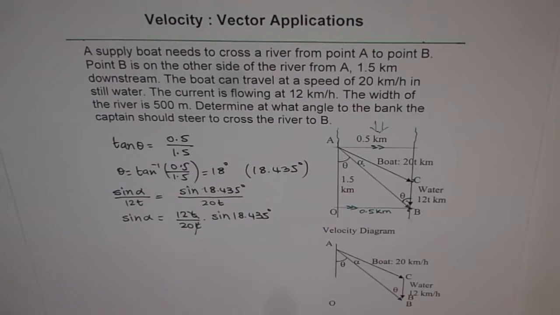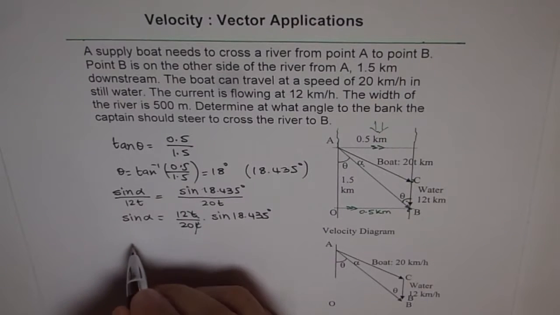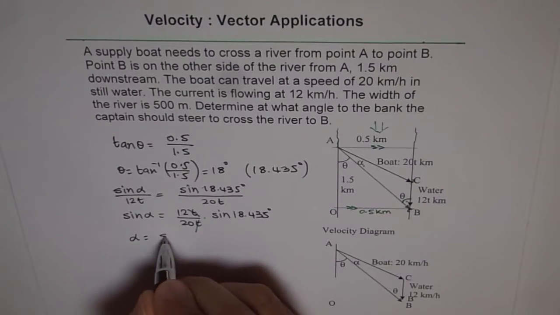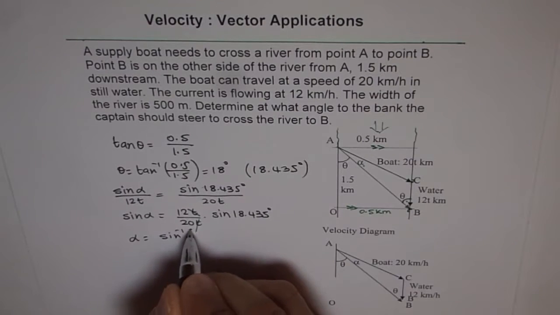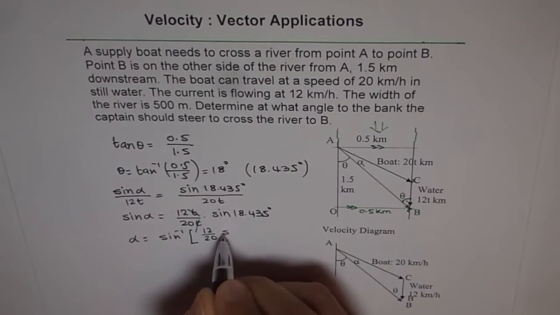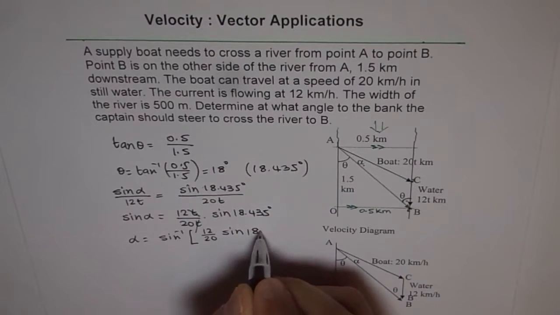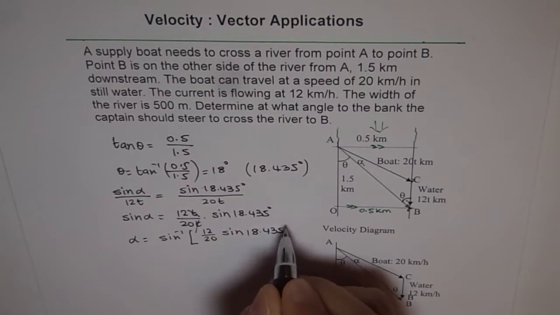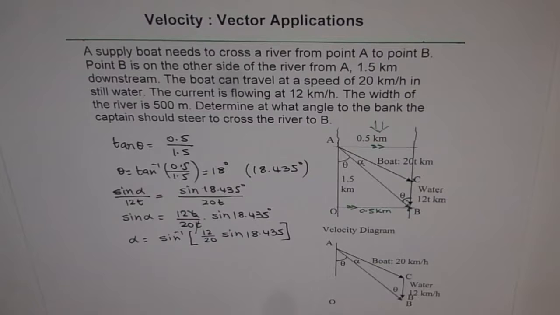Now let's calculate this. So we can use our calculator and find alpha. So what is alpha equal to? Alpha equals sine inverse of 12 divided by 20 times sine of 18.435. Correct? So we'll do sine of the angle times 12 divided by 20.